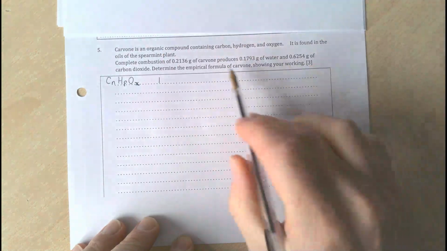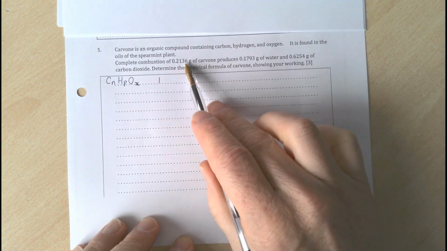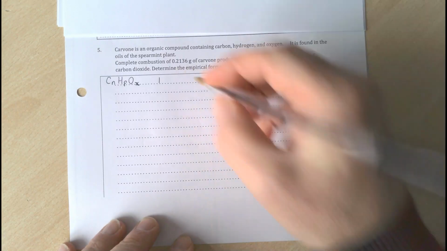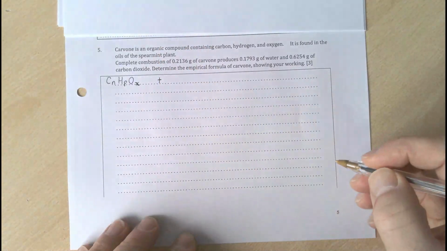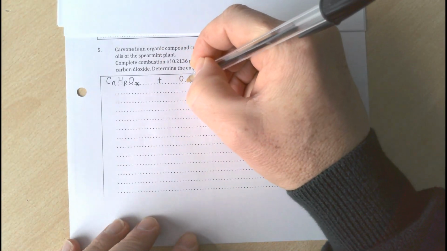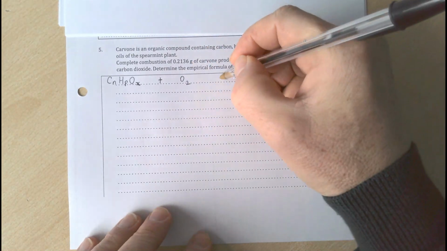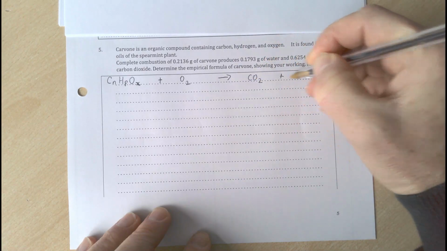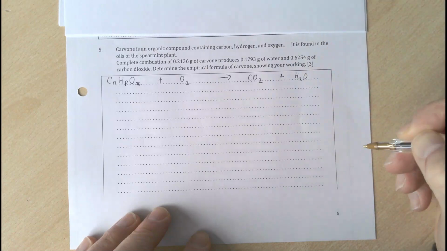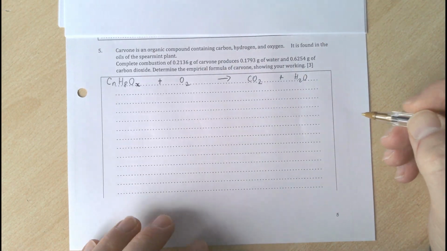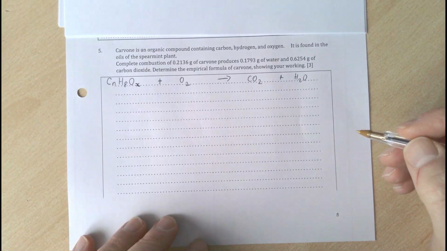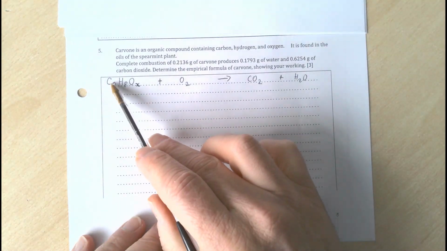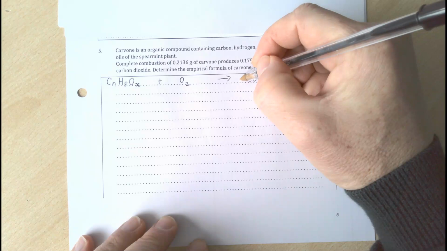You're told that when you burn this stuff, which is called carbone, it produces water and carbon dioxide. I think you know that when you burn organic compounds, you react them essentially with oxygen, right? And you're told in the question you're reacting it to give carbon dioxide and water, okay? So when thinking about these, I always write out the equation in full. And however many moles of carbon there are in the reactant, there must be that many moles of carbon dioxide, okay?